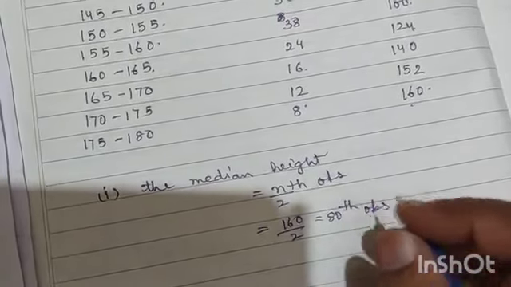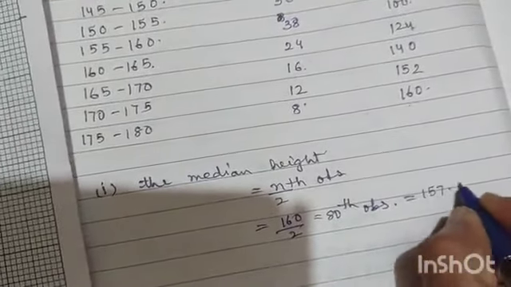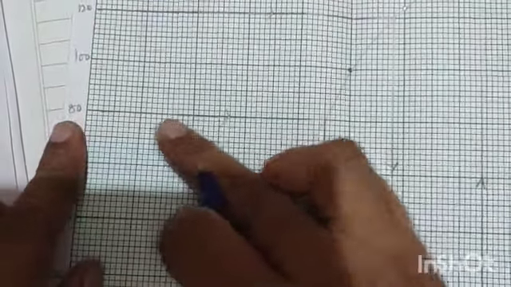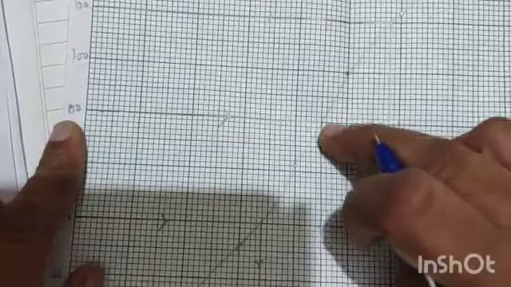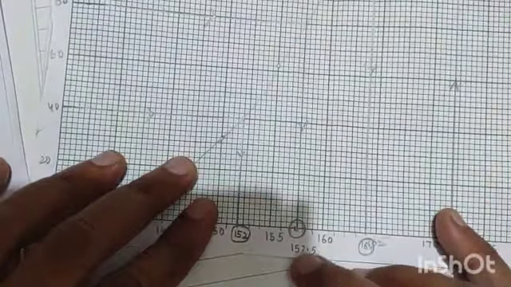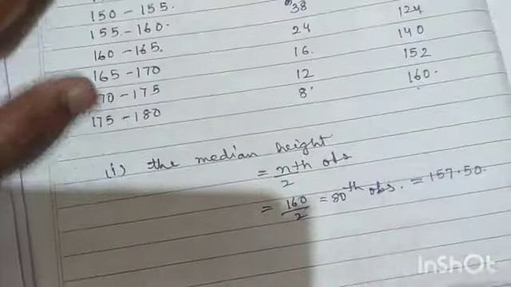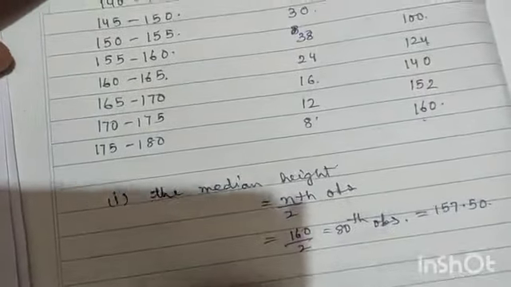So from the graph we see the 80th observation, which comes out to be 157.50. From 80 we draw a line such that it touches the ogive, and from here we bring it down, so this comes to 157.5.